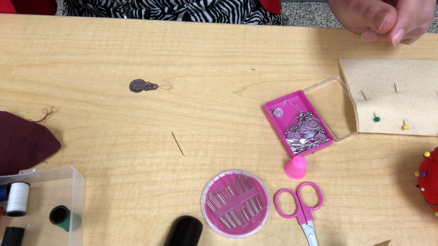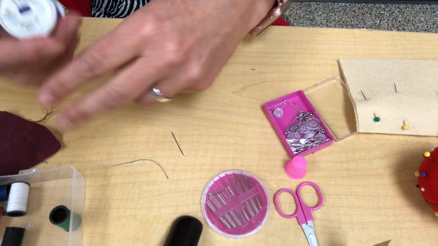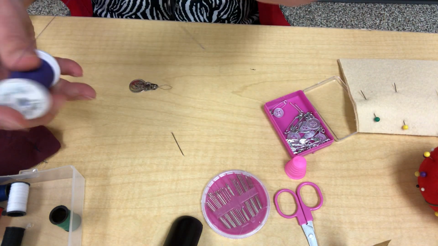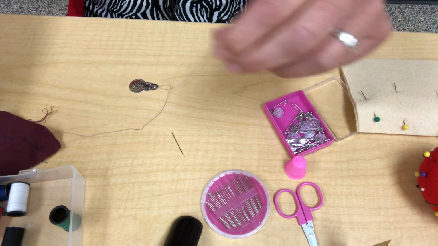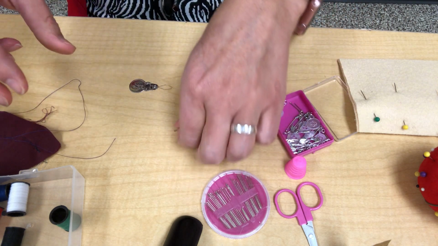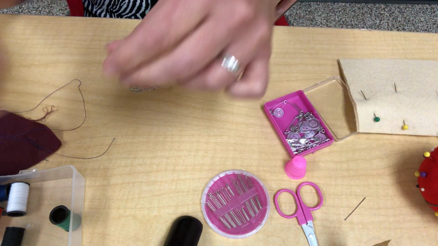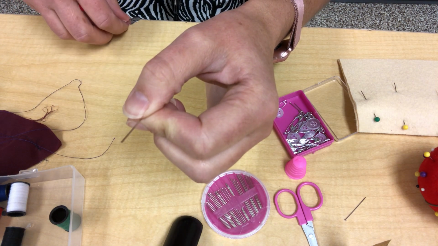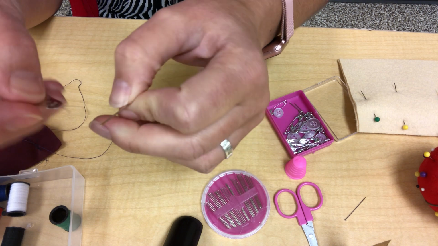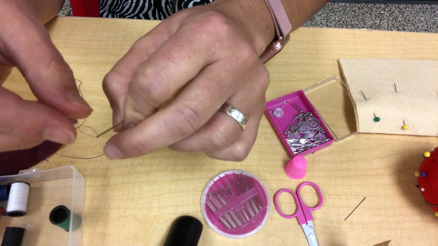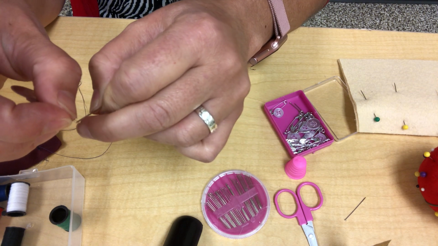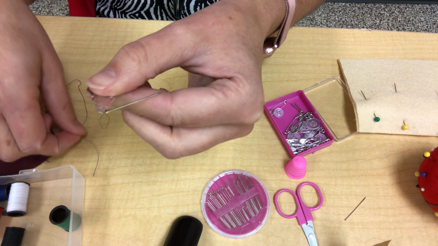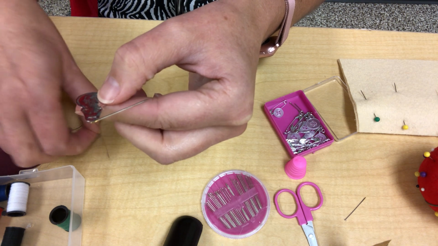So when I have some thread that needs to go into the end of my needle, this is going to be for hand sewing. What I'm going to do to use my needle threader, I'm going to have my needle. I'm going to take this tiny end, and I'm going to slide it through my needle, through the point of my needle. Okay, so at this point, the needle threader is poked all the way through.